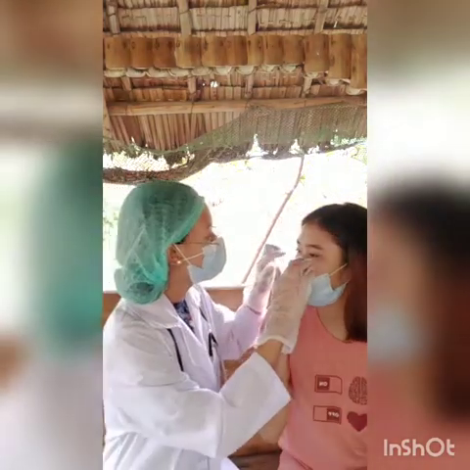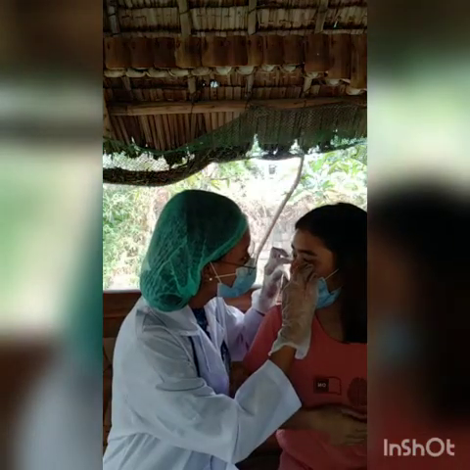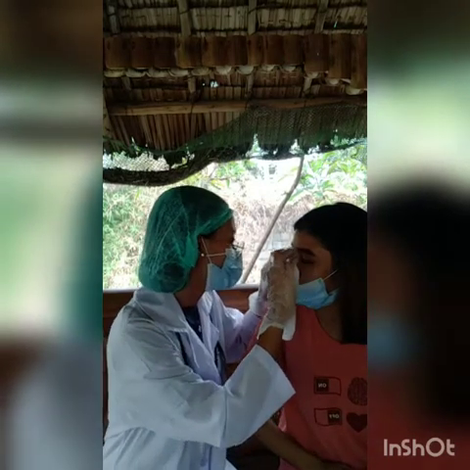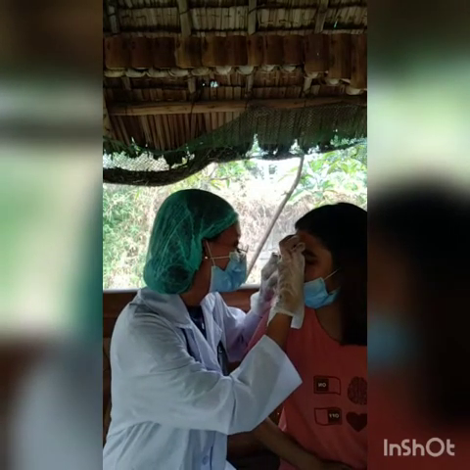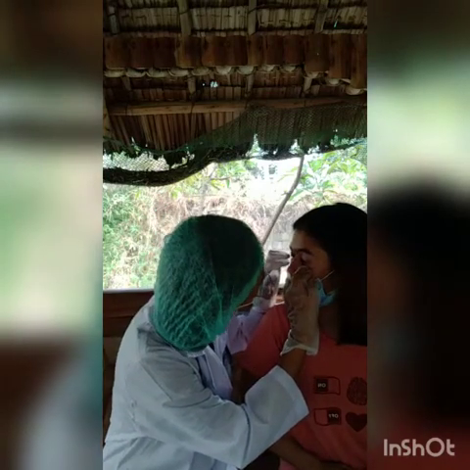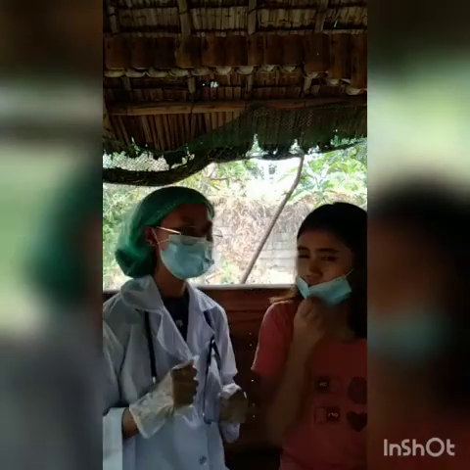And then, after that is inspect the palpebral conjunctiva by averting the eyelids. So, ma'am, check po natin ulit yung palpebral conjunctiva ninyo. Taas po, ma'am. Sa kabila po. So, okay naman po siya, ma'am.